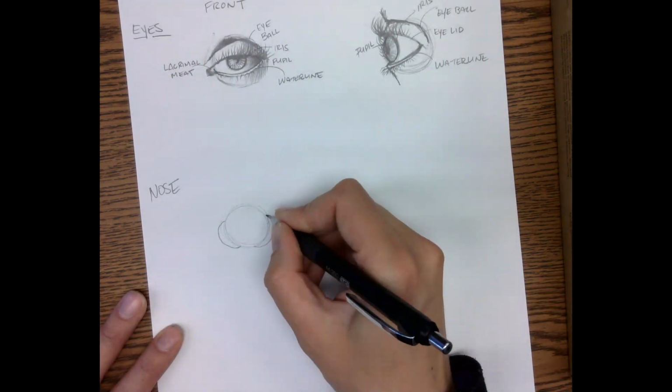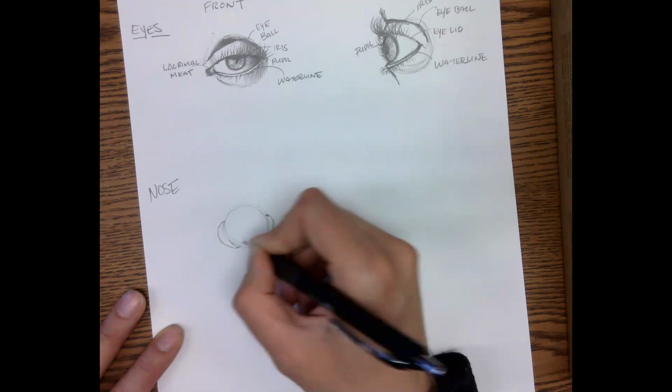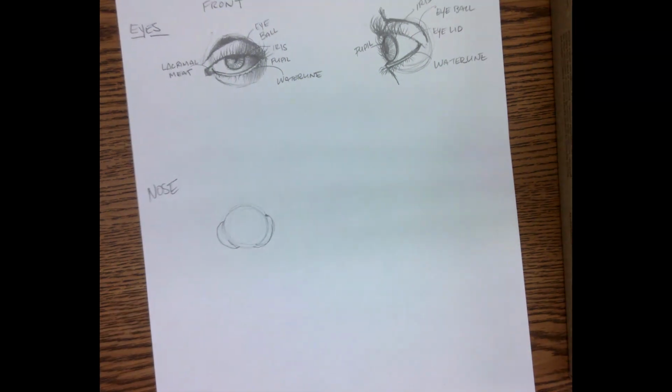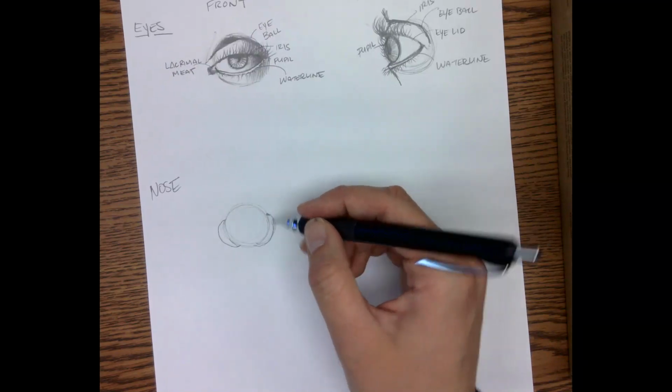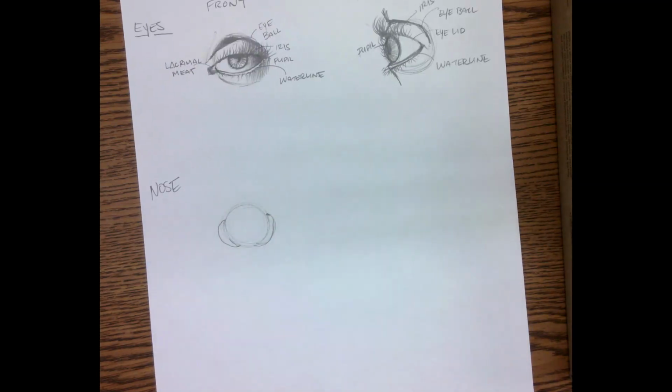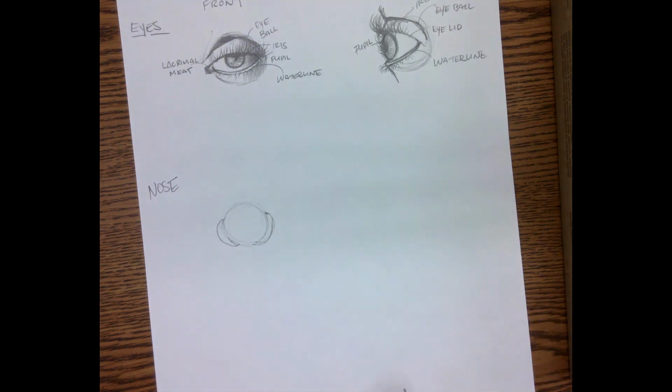And this looks really strange at first, but it really helps in drawing the nose. So this kind of resembles, if you guys have ever played Kirby, if you look at Kirby from the top of his head, this is like the head, this is like his feet. Okay.